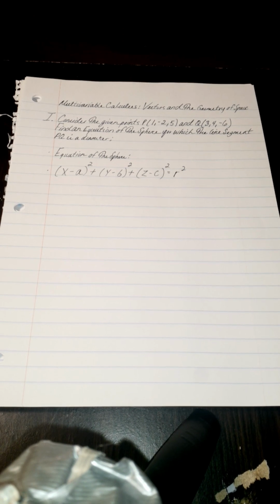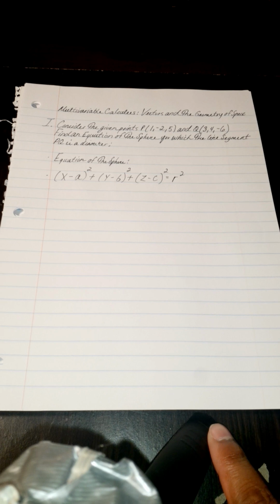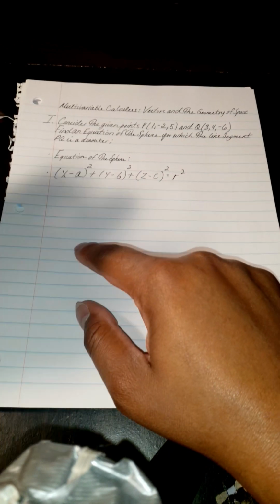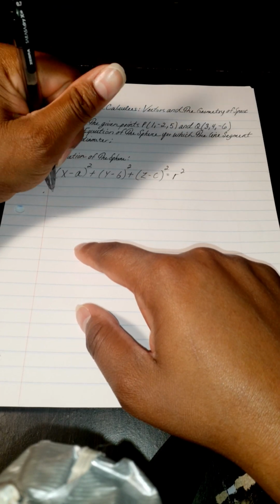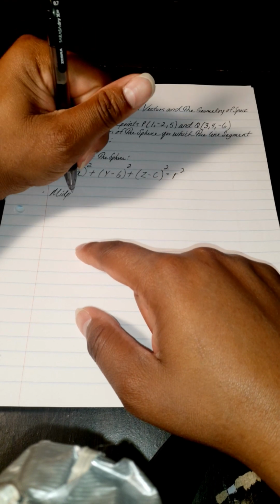So in our case, we're given these 2 points here, but notice that we're not given the center, so we need to find out what the center is. To do that, we're going to use the midpoint formula. Let me just quickly remind you what the midpoint formula is, and then we'll get right down to it.